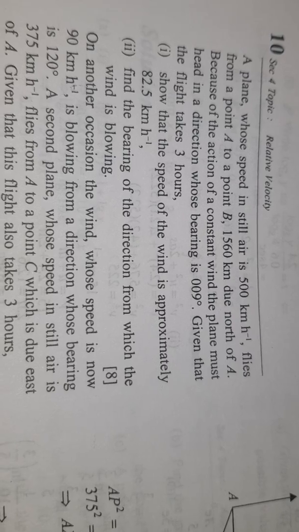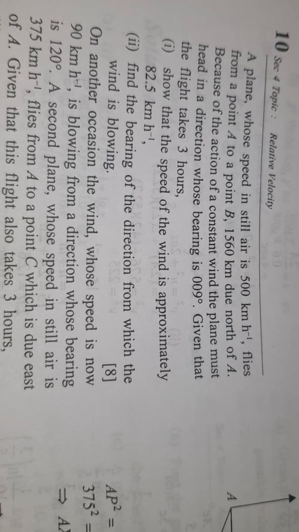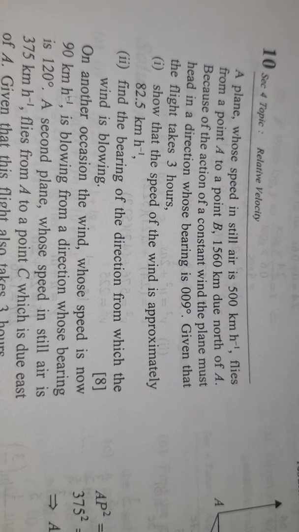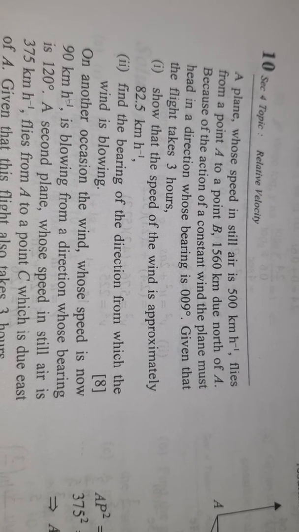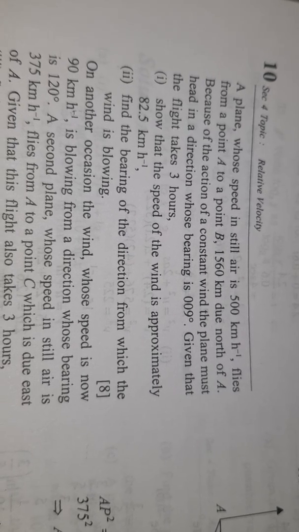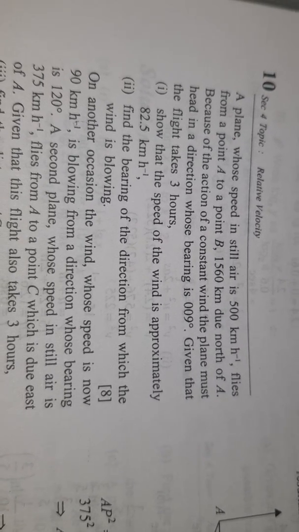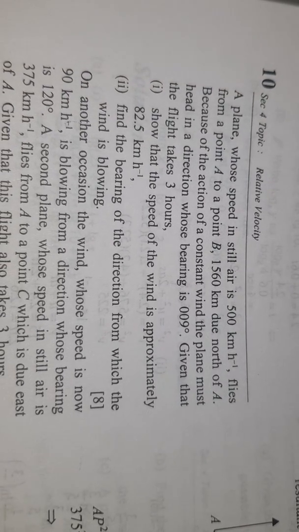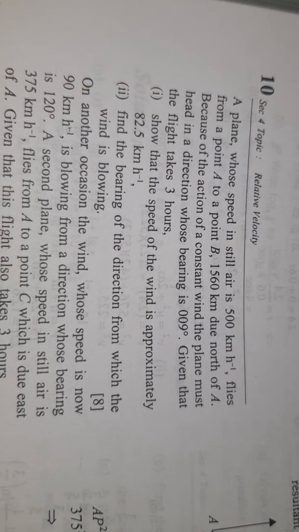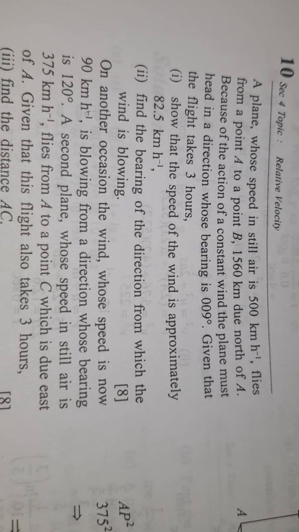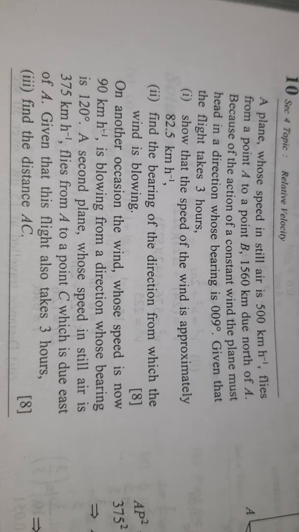A plane whose speed in still air is 500 km per hour flies from point A to a point B 1560 km due north of A. Because of the action of constant wind, the plane must head in a direction whose bearing is 9 degrees. Given that the flight takes 3 hours, show that the speed of the wind is approximately 82.5 km per hour.